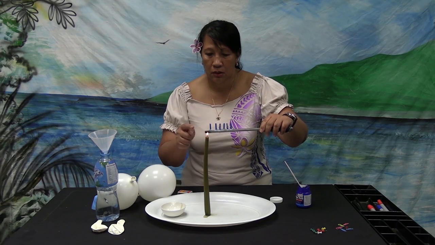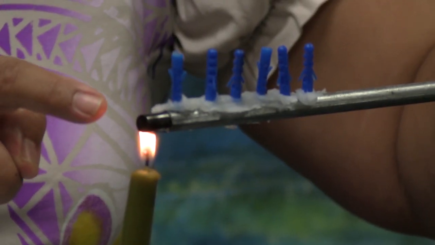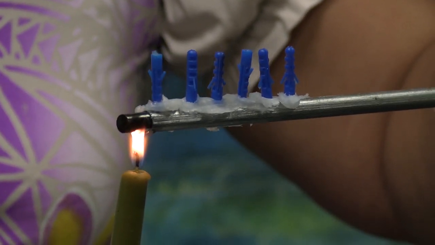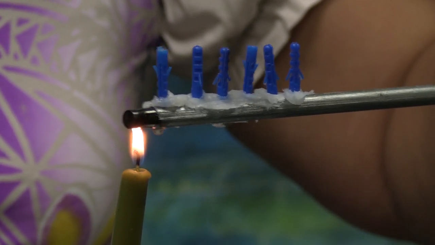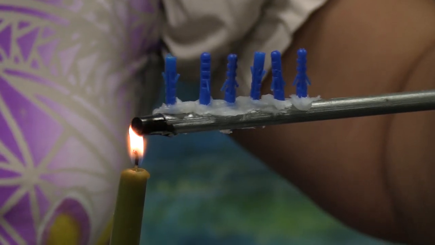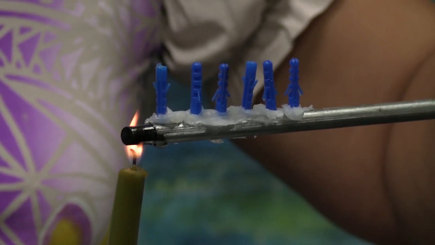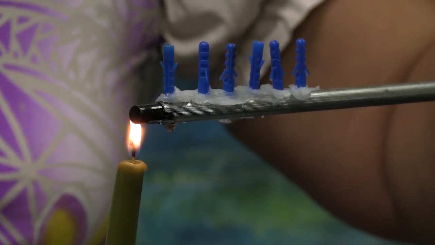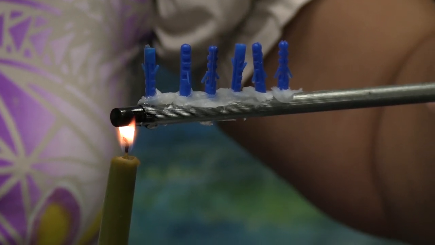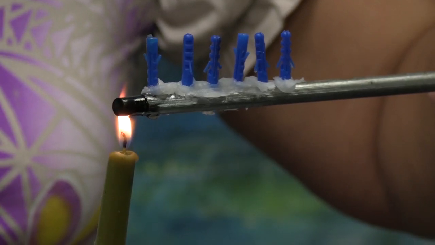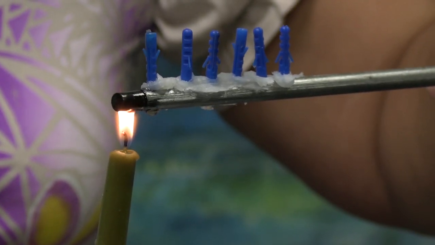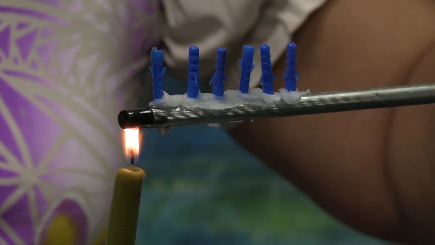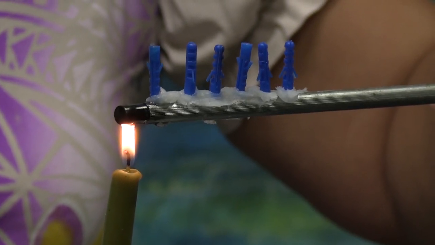Right, the metal is in contact with the heat flame, and then you watch what happened. Are the tack going to fall off all at once, or are they going to fall off one by one? You have to be a little bit patient here because we are using a candle. And in school laboratory, you can use Bunsen burner.